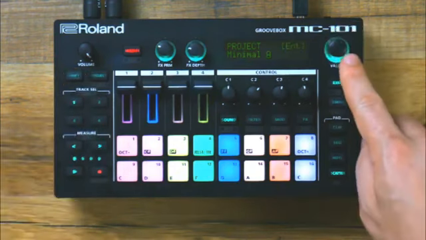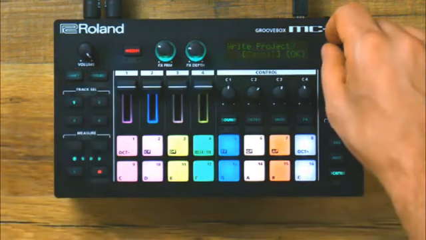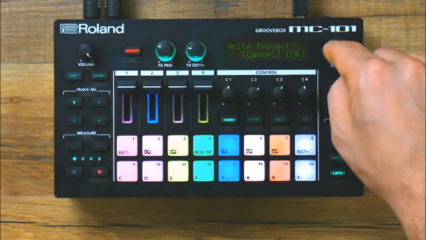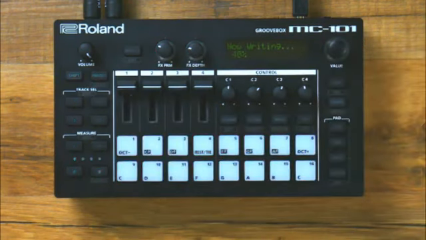And then when I'm ready, I can press in on the value knob, select OK, and press the value knob one more time. It'll write the project to the SD card, and it will be there when I want to recall it after I'm done using the MC101.